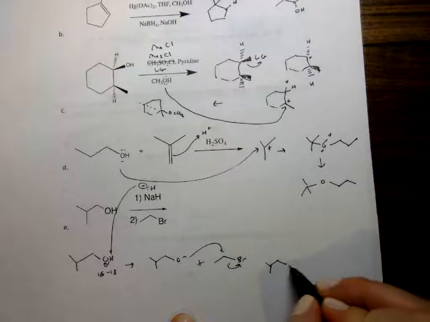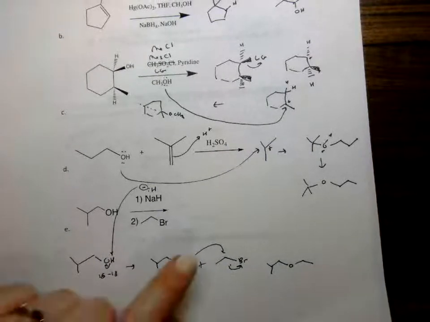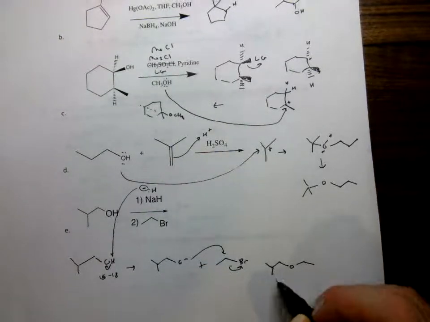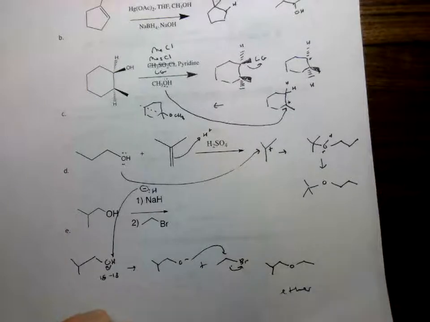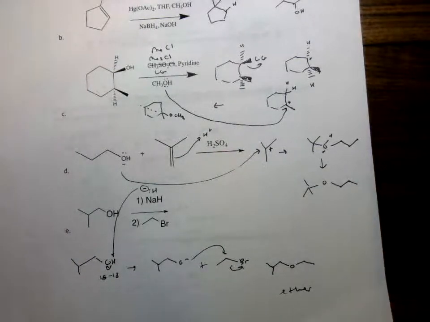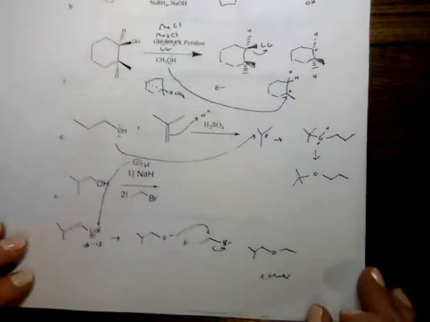So you end up with this structure, which is actually an ether. So technically, this is actually a Williamson ether synthesis by an SN2 reaction. Okay.